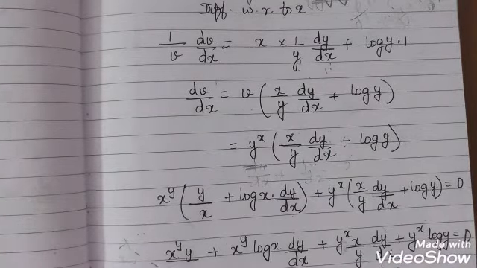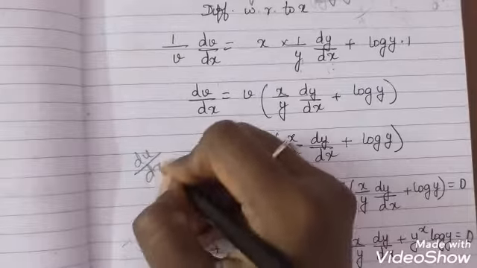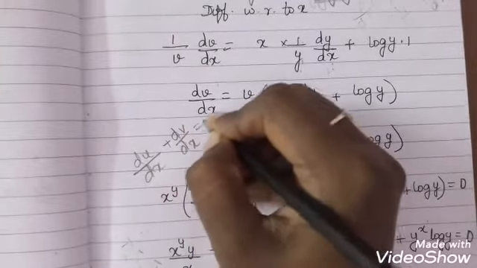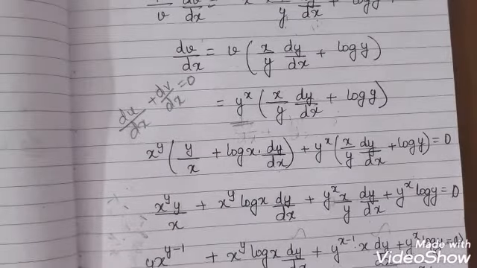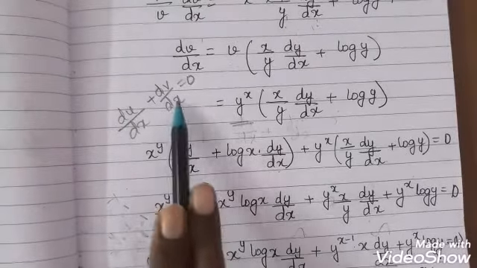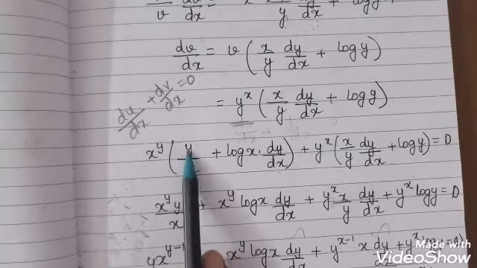Got it? So you have got what is dv by dx, what is du by dx. You know the relation connecting it. It's nothing but your du by dx plus dv by dx is equal to 0. Remember, you will have to find out dy by dx. That's my ultimate case here. So we'll just substitute here. Your dy by dx I have substituted. Your dv by dx I have substituted. After that, we'll just multiply it here.